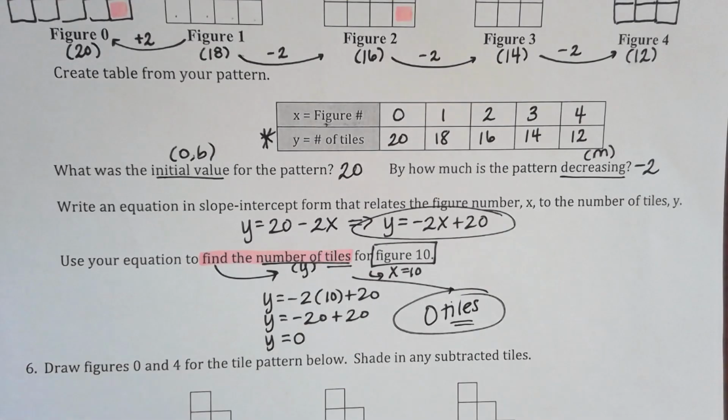Any questions there? Everybody good? Okay. That was the review. Number 6, treat it the exact same way as how we just did number 5. I'm coming around with your papers. Make sure your name and date's on there if you do not mind.